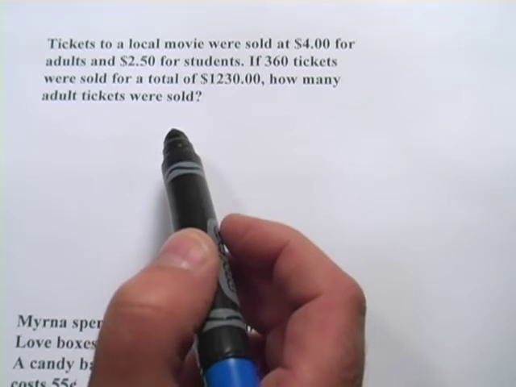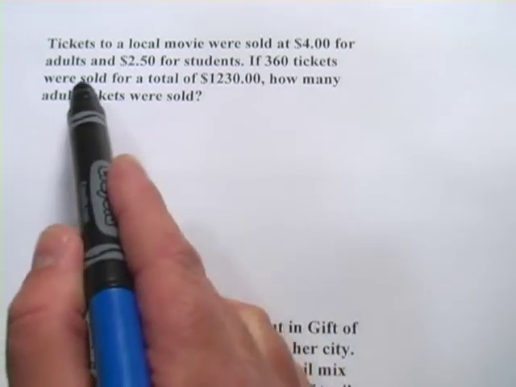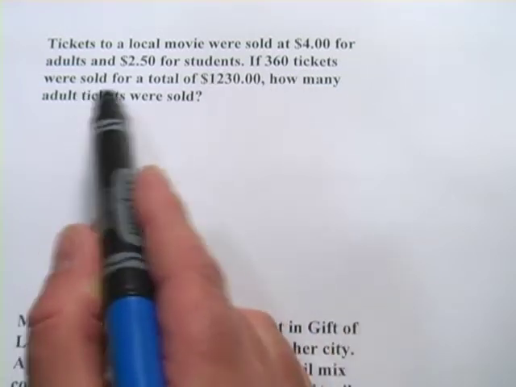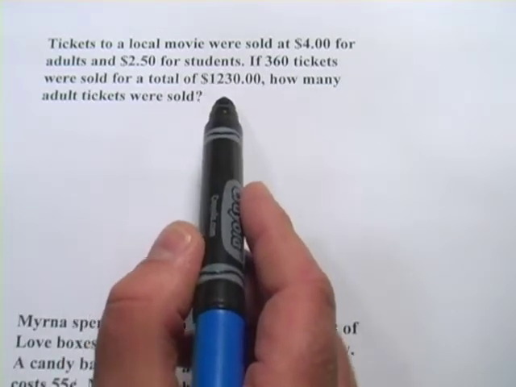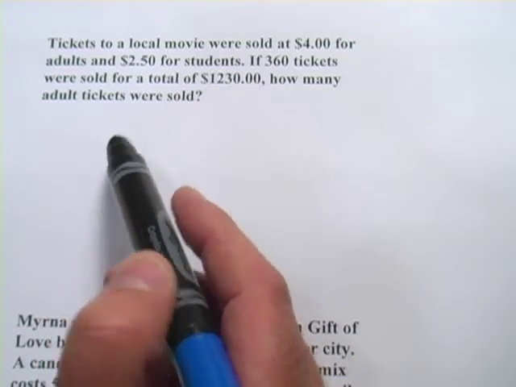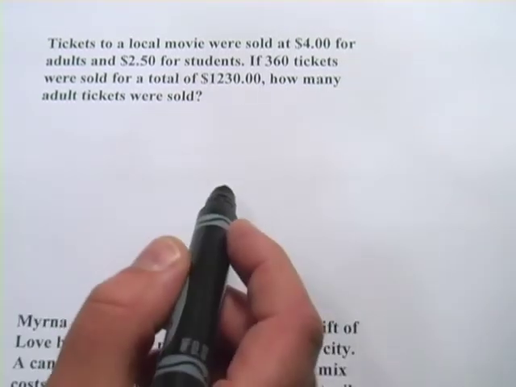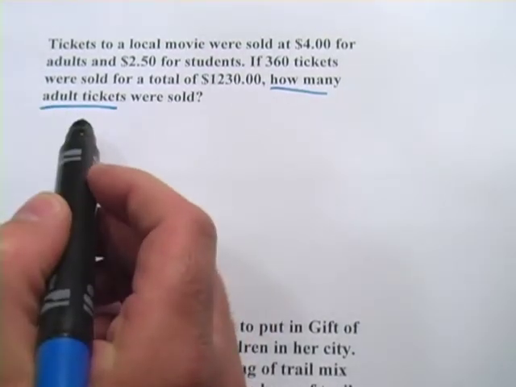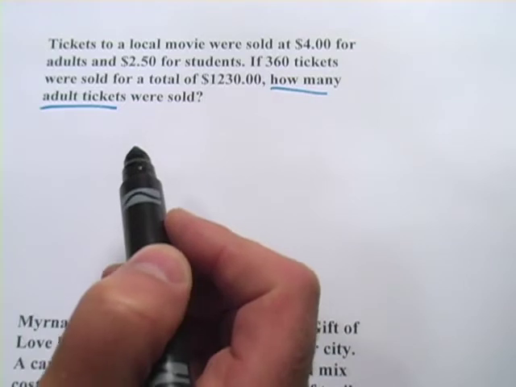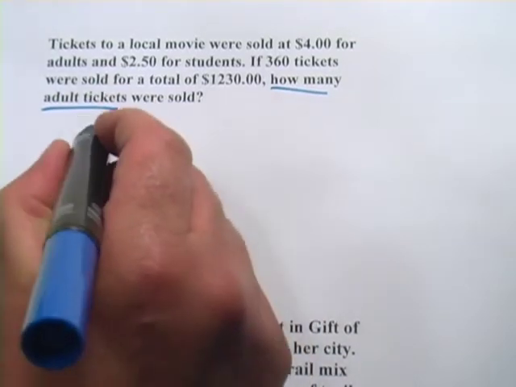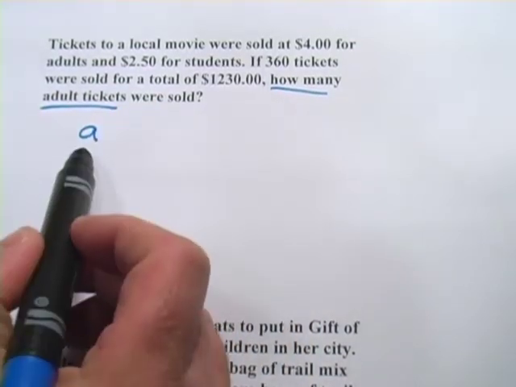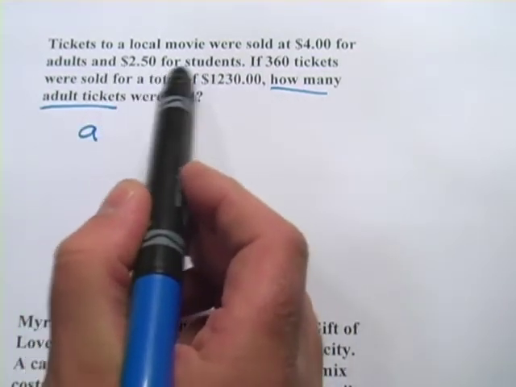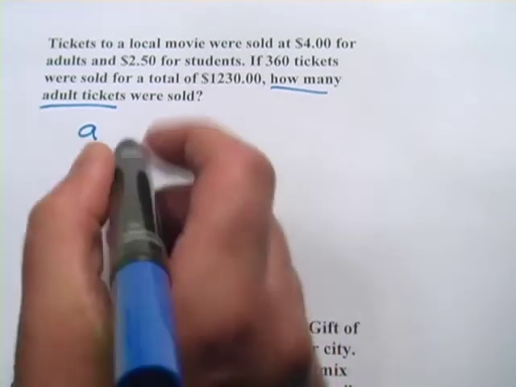It says tickets to a local movie were sold at $4 for adults and $2.50 for students. If 360 tickets were sold for a total of $1,230, how many adult tickets were sold? So what we're looking for, and that's really where I want to start, is how many adult tickets, so the number of adult tickets. So let's make up a variable for that. That's what we're going to solve for. So we'll call that A. That's the number of adult tickets. We also have another unknown in here, and that's the number of student tickets. And I'm going to call that S.